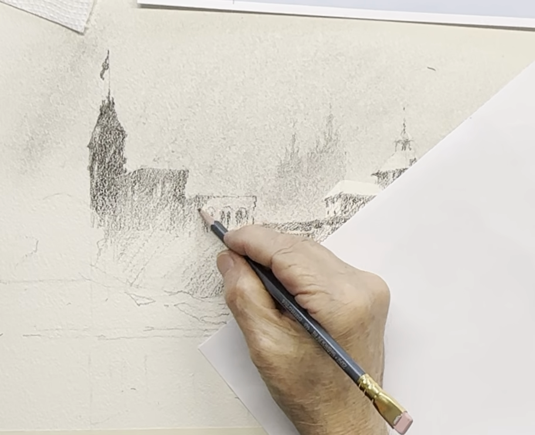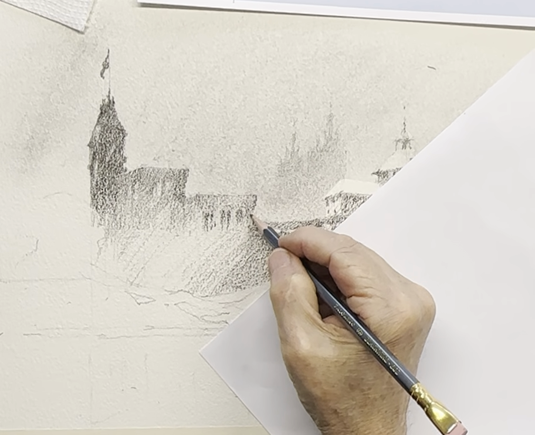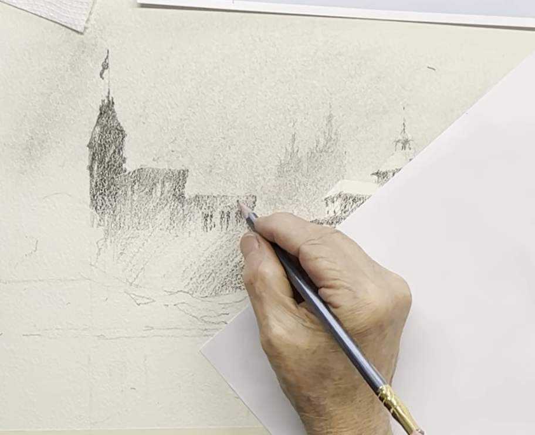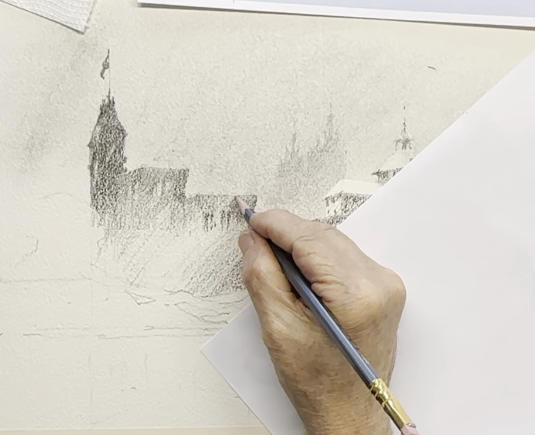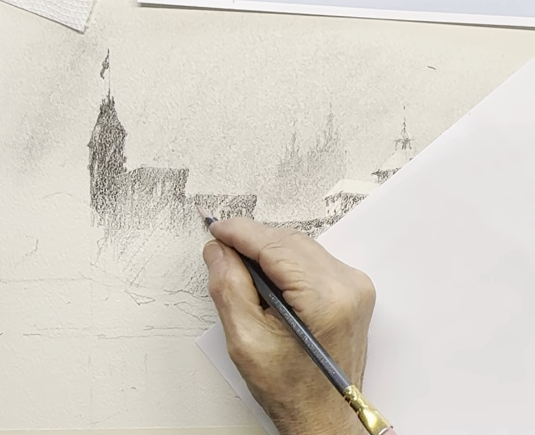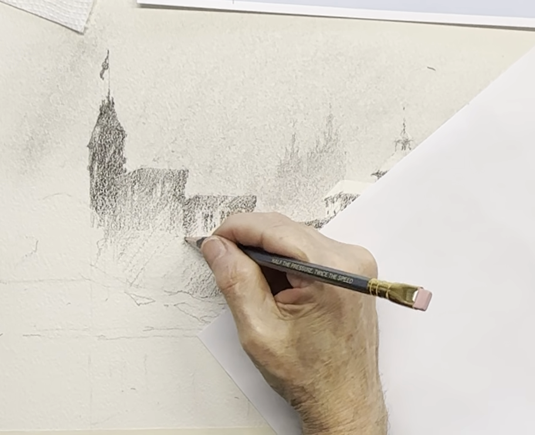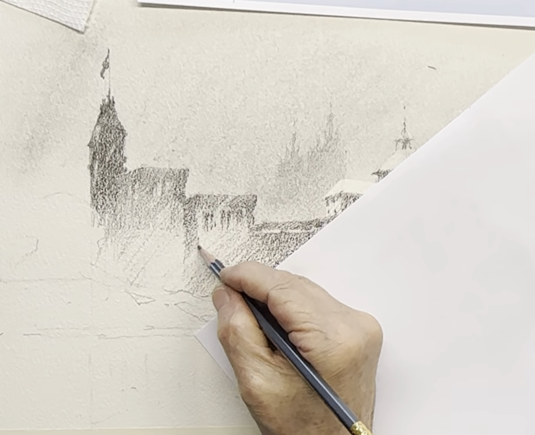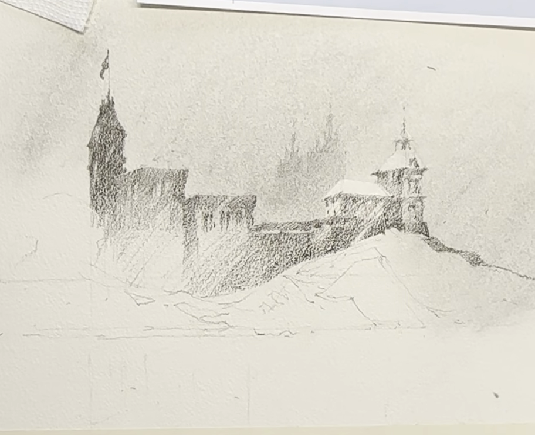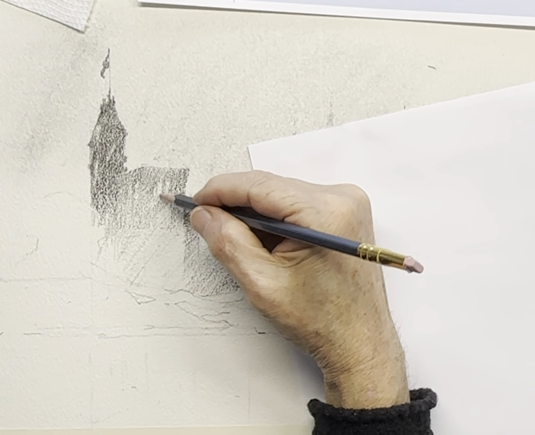Again, I'm trying very hard not to do an illustration, but more of a drawing about an experience. So lack of detail, lack of visibility is really key. I suppose the overall intent is I'd like this castle to almost look like it's emerging out of this mist of the snowstorm. Slightly visible, but almost like a mirage or something.